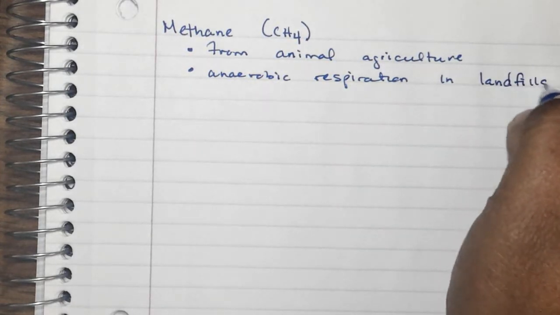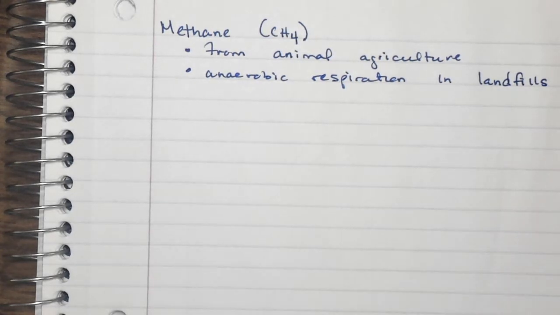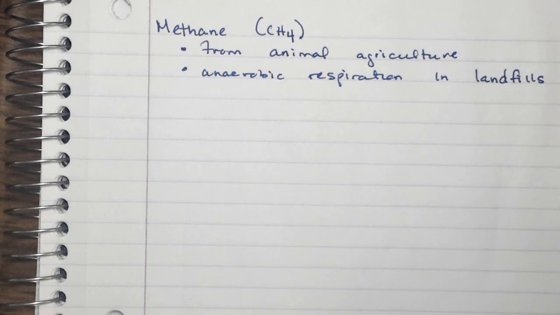That doesn't make any sense, but think about it this way: when you throw away your food, it has to break down, and when it does break down, it breaks down anaerobically, and it's going to release methane. So landfills are full of methane. That's why they smell the way they do. So that sewage smell, it's methane. Does that make sense? Like, if you ever smelled a landfill, or if you ever smelled sewage, right? That's methane. Okay?